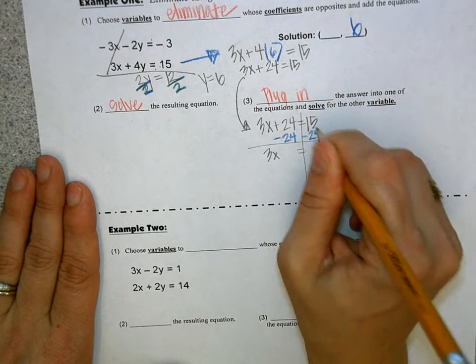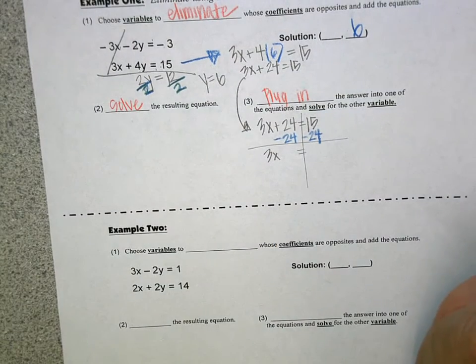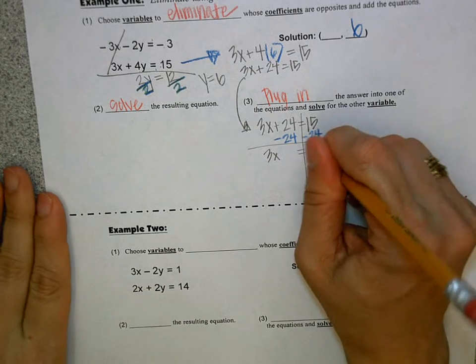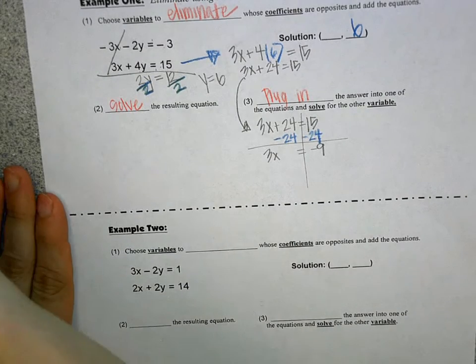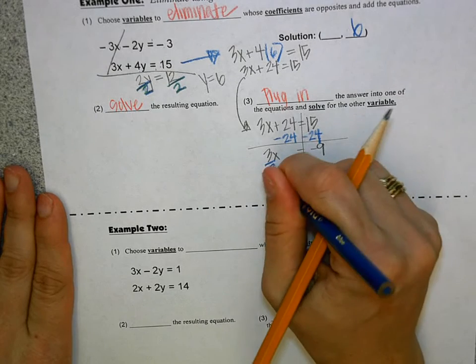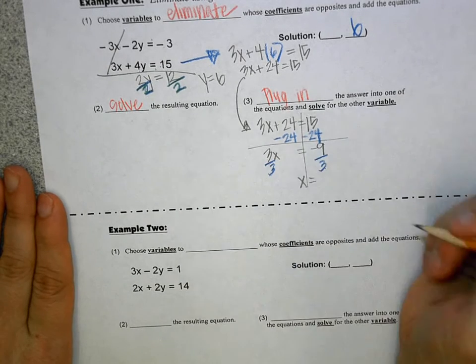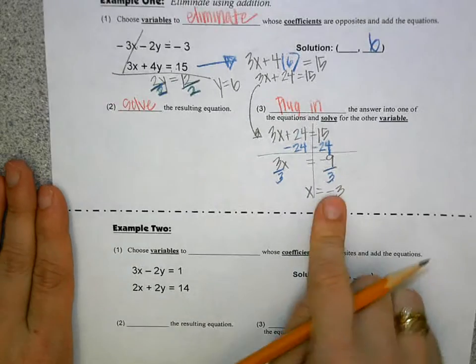So 3x equals 15 minus 24, which gives us what? Negative 9. Negative 9. And then to get x by itself, what are you going to have to do? Divide by 3. So we got x equals what? Negative 3. Now, that's not your whole answer.